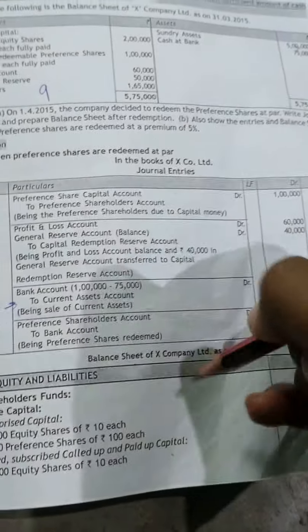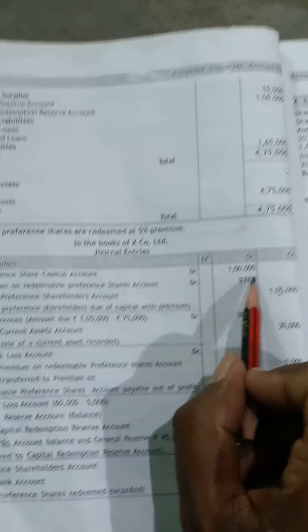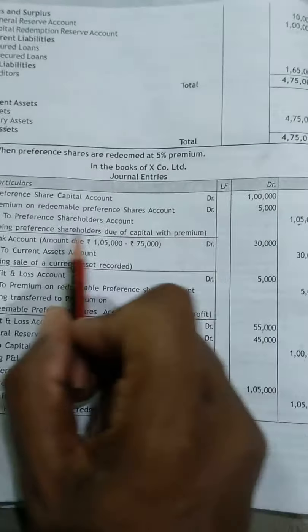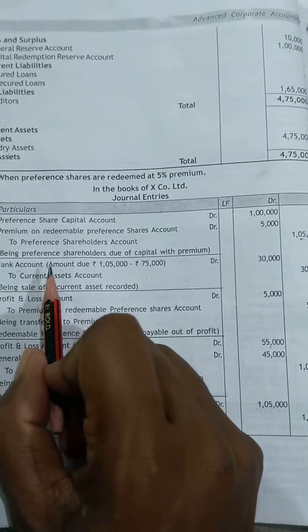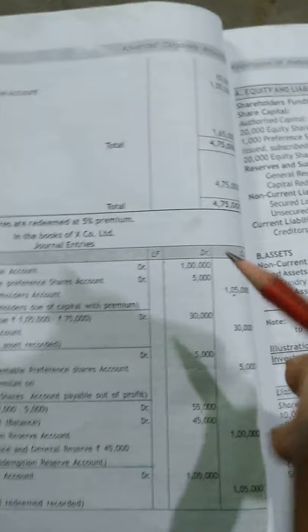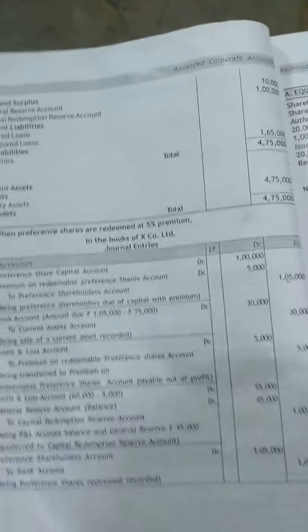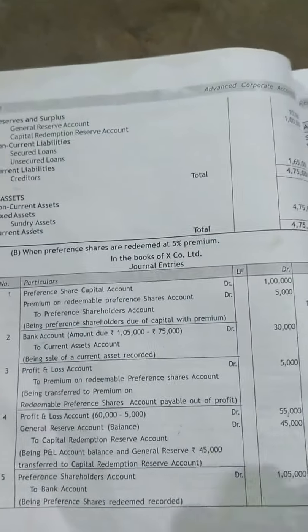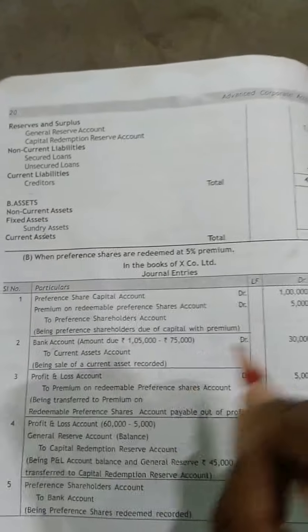75,000. In the same way, in the next question the extra adjustment is that we are redeeming at premium, which is similar to your previous question. So instead of 1 lakh you need to consider 1 lakh 5,000. In the previous question we paid 1 lakh, so we sold only 25,000, but in this question we need to pay 1 lakh 5,000. That means the shortage is 30,000, so we need to sell assets of 30,000. The remaining things will be the same.